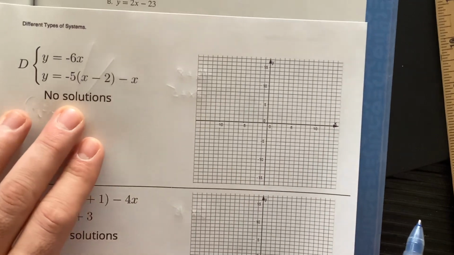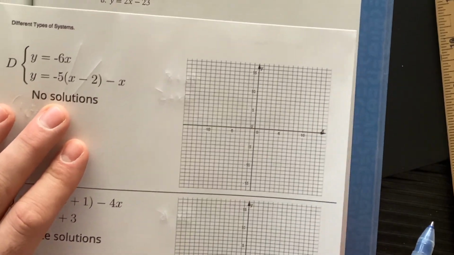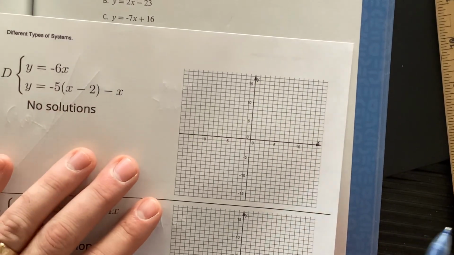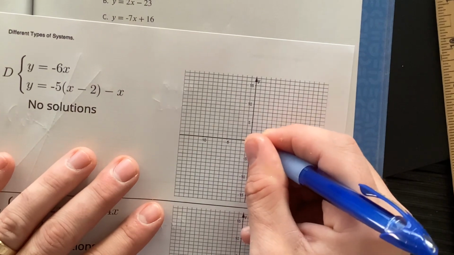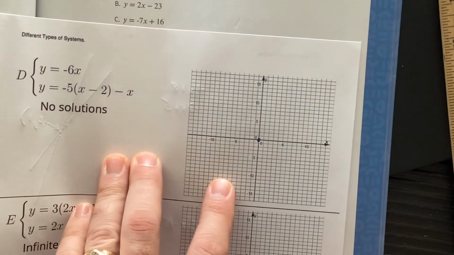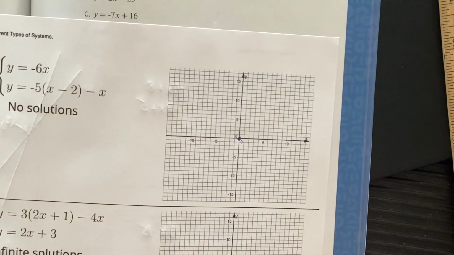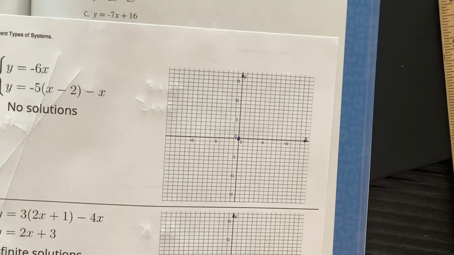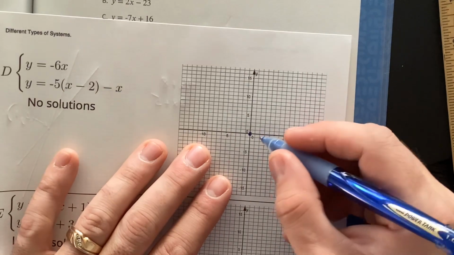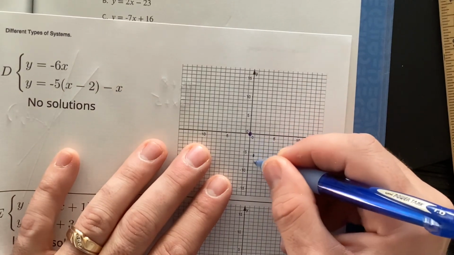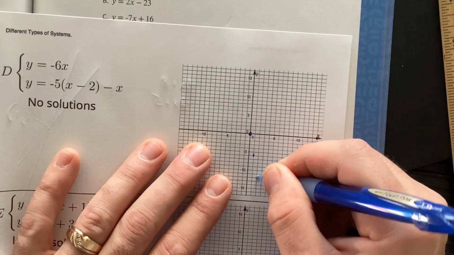Question D. Negative 6x, that means the y-intercept is 0. Put a dot right at the origin on the back page, right at 0. Slope is negative 6, down 6, right 1, down 6, right 1. Connect the dots.